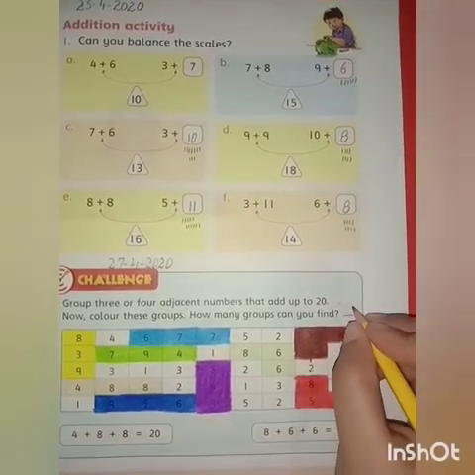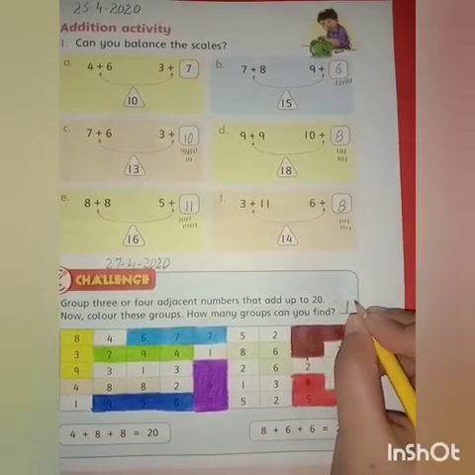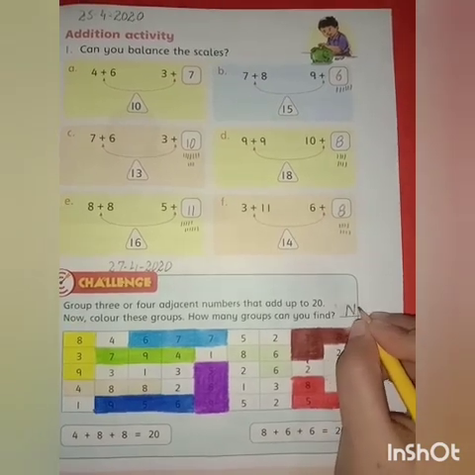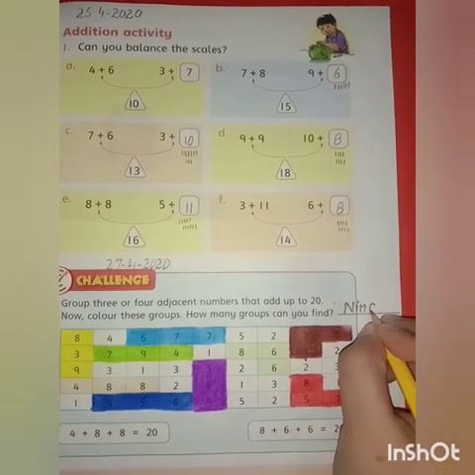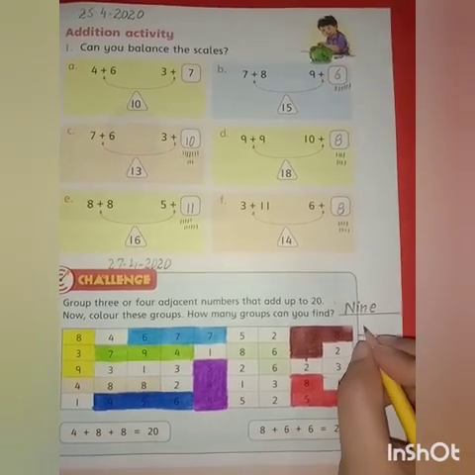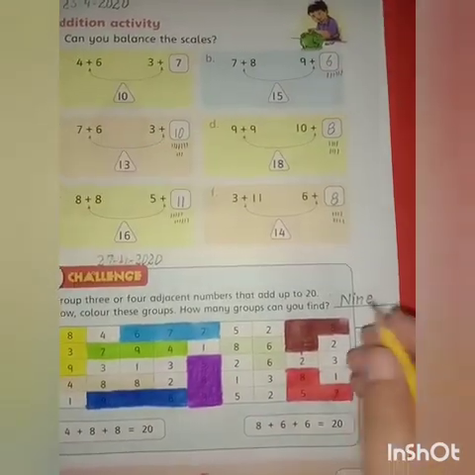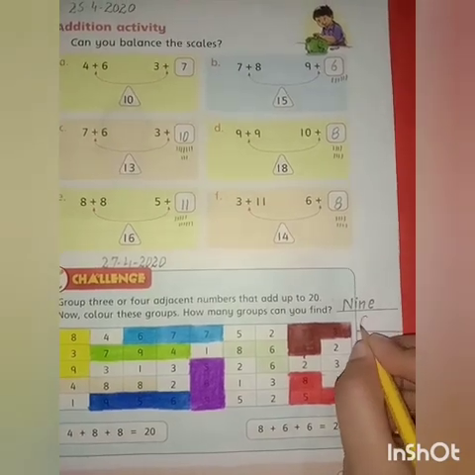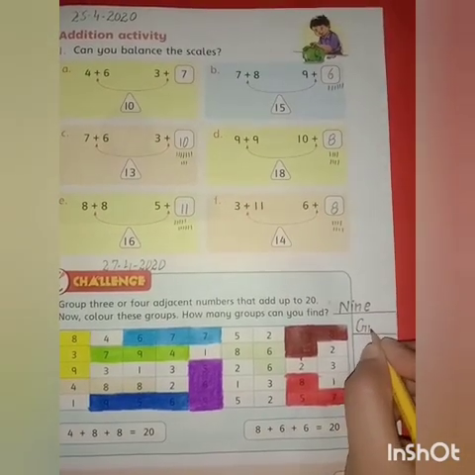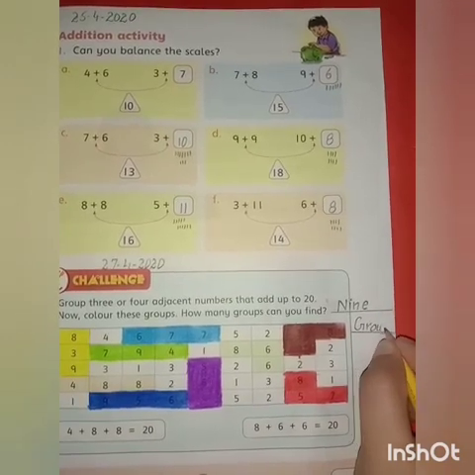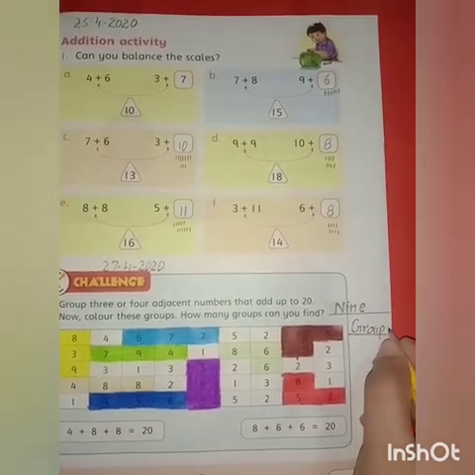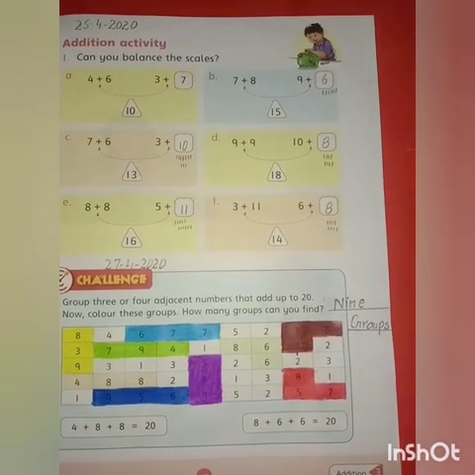Let's write the answer here. 9. N I N E. 9 groups. G R O U P S. Groups.